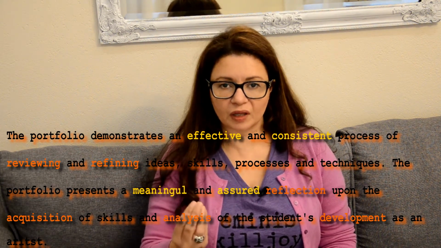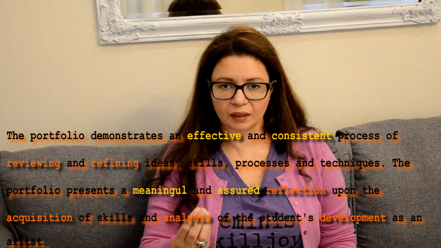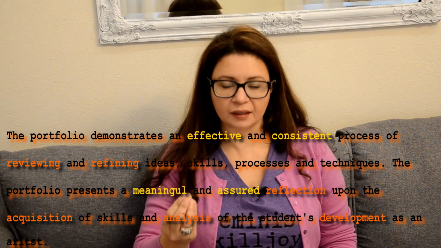So everything that you are showing, explaining, refining, developing is, for this criterion, focused on your actual work, on the work that you're actually producing. Just like the comparative study is focused on the research, this one is on the doing, and then the exhibition is focused on the curation, or the organization, display, and presentation of your work.